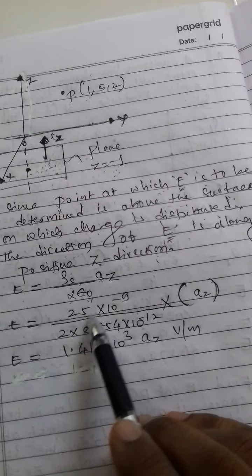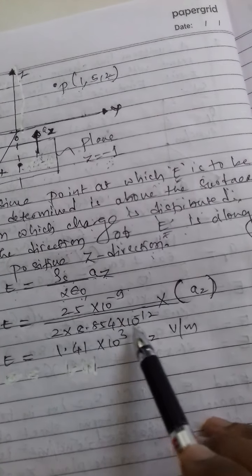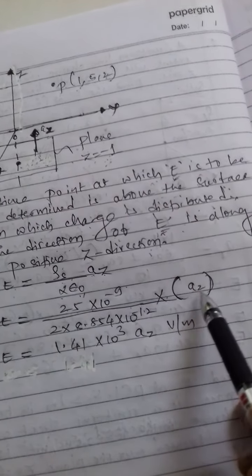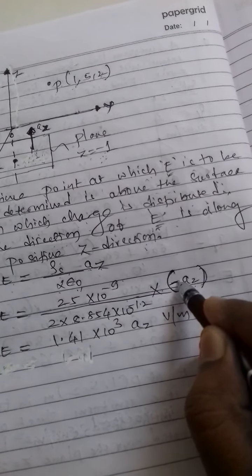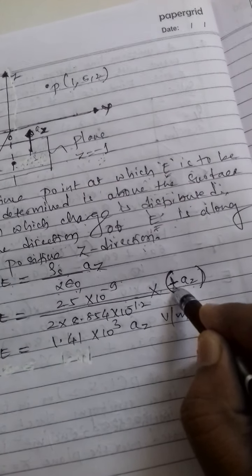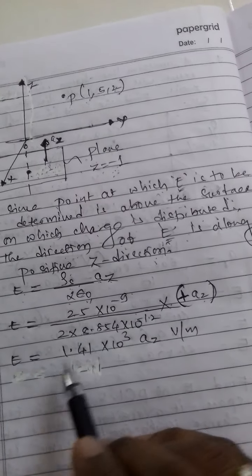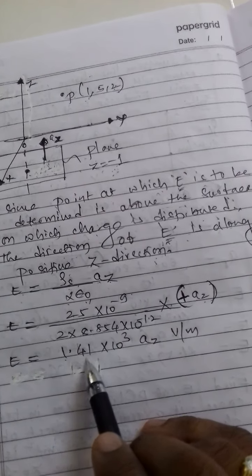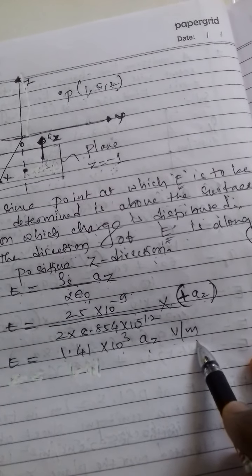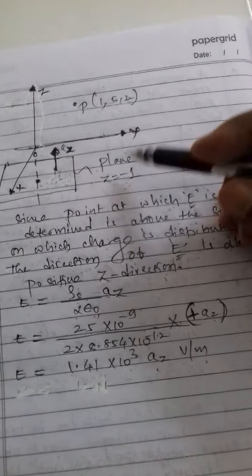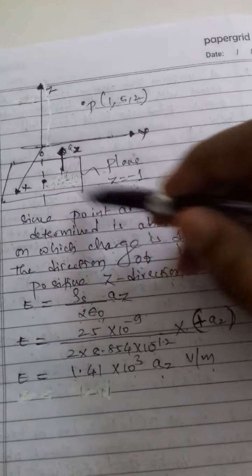The surface charge density is 25 nanocoulombs per square meter, and epsilon_naught is 8.854 x 10^-12, times plus a_z, the positive z direction. From that, the electric field intensity at point P is equal to 1.41 x 10^3 a_z volts per meter.